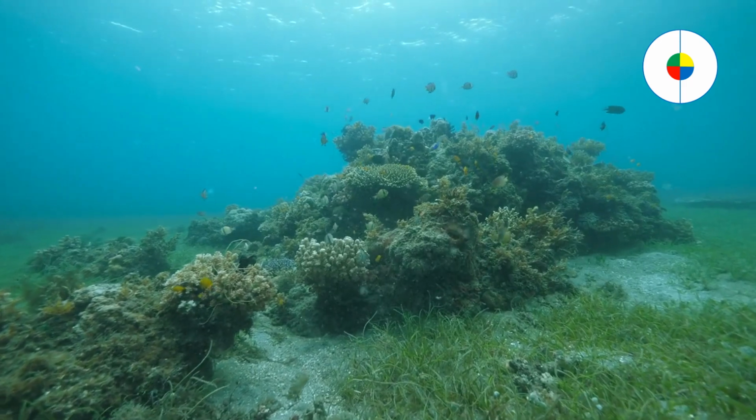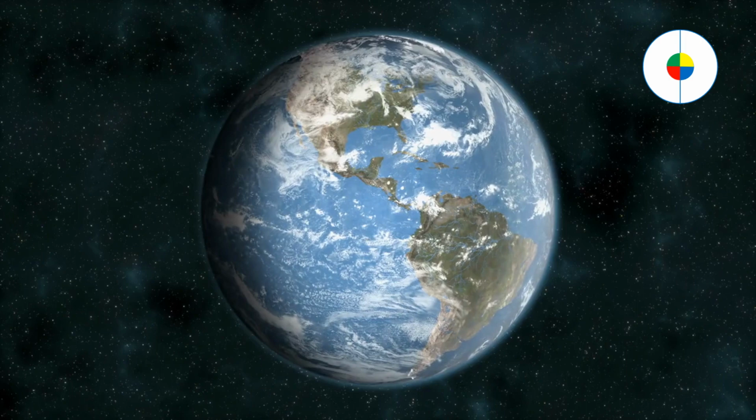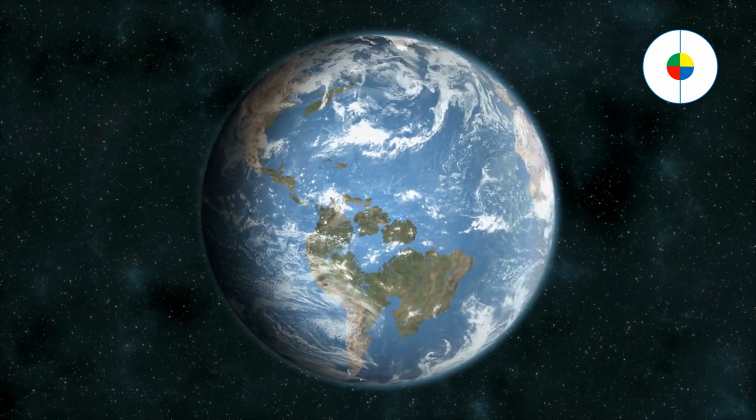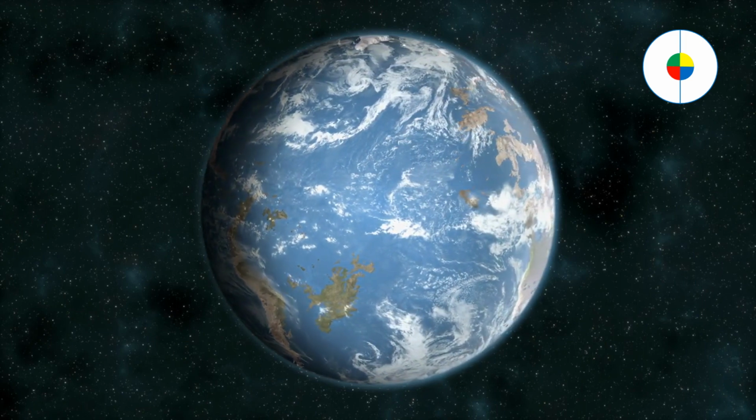The release of seabed methane. Huge quantities of methane are stored in seabeds. This methane is stable at lower temperatures, but global warming could cause the gas to be released into the atmosphere, speeding up warming and causing further methane release from the seabed.